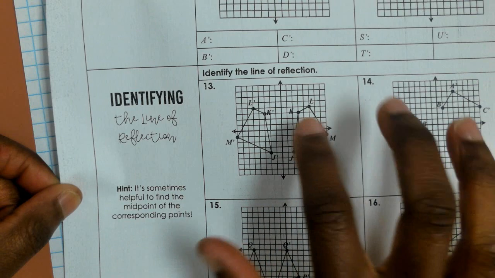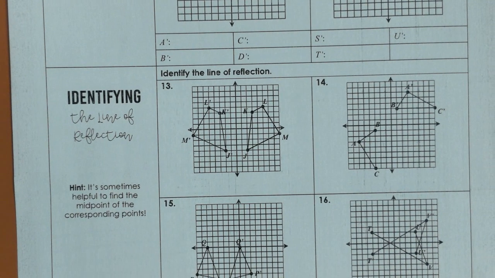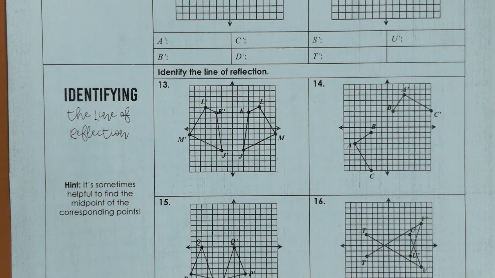Okay, and then for the last part, you're just identifying where the middle of the corresponding points are. So if you find a K and a K prime, find the middle of that, and then if you find the middle of 2 corresponding points, then draw a line through them. That'll tell you your line of reflection. So I'm not going to do that one because that one's a little bit easier. I'm going to do 14.